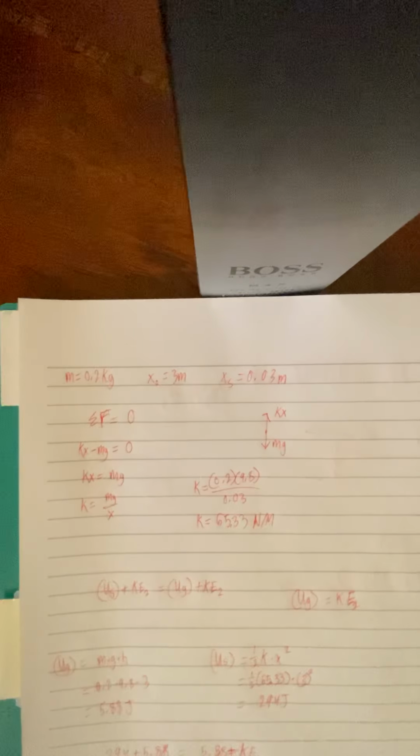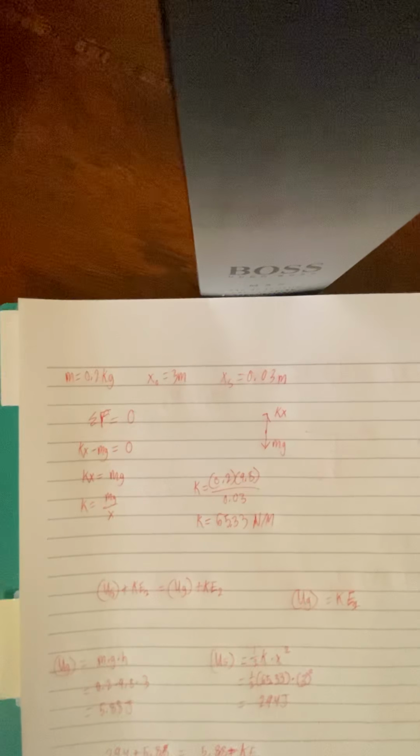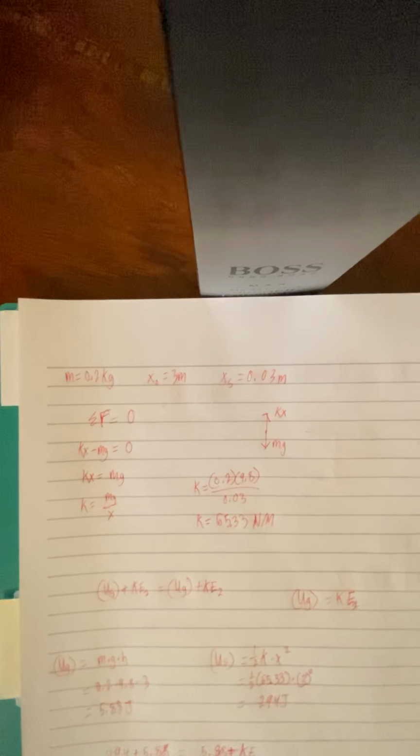First of all, let's start solving, and we'll start solving for K, which is the spring stiffness constant, because that will be a good segue into solving for the velocity. So we'll start off by solving for K with the idea that all net forces acting on a spring, if it's in an equilibrium position, should equal 0.